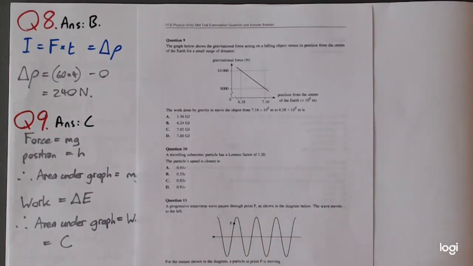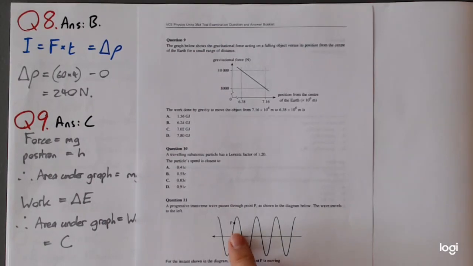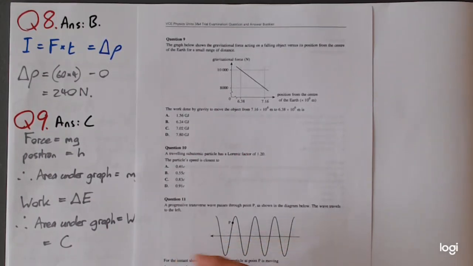Progressive transverse wave passes through point P. The wave is traveling to the left. Be careful about this. As the wave goes to the left, point P, if it's going to avoid the wave, point P is going to have to go up as that crest travels along. Right? So just imagine point P is a surfer who is on his surfboard beyond the breakers, and the waves are going that way. He will eventually go up. Okay, so the answer was A, upwards.